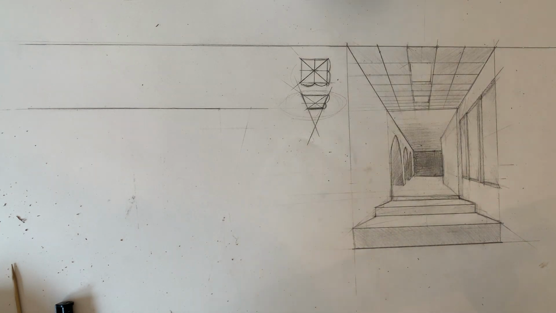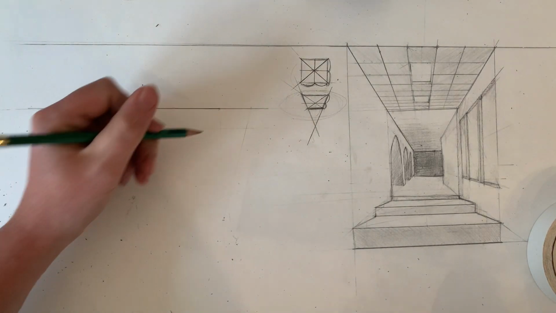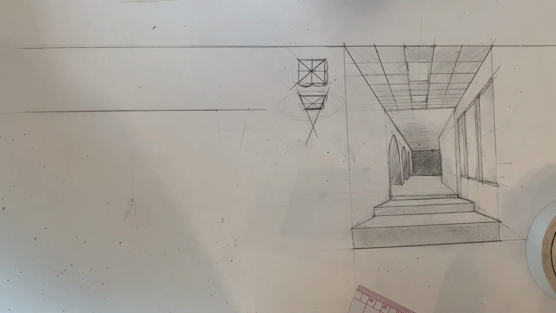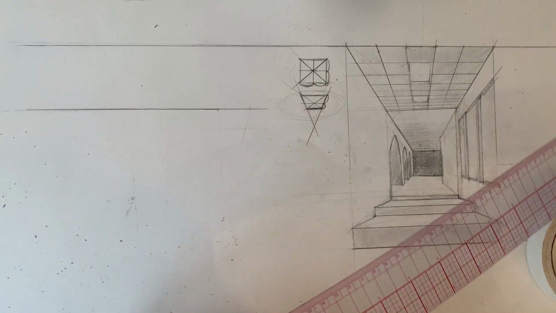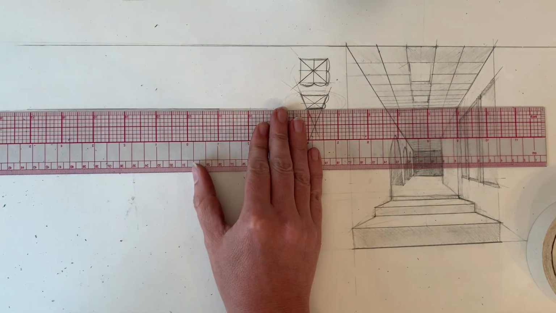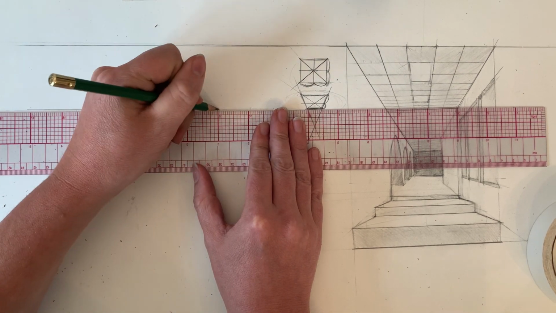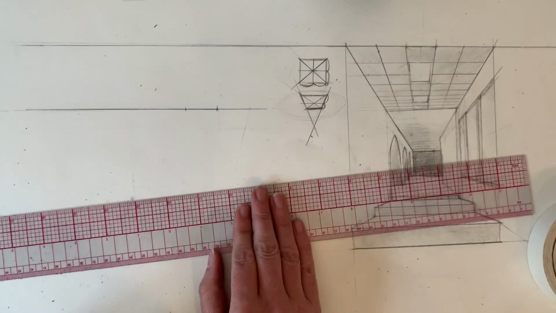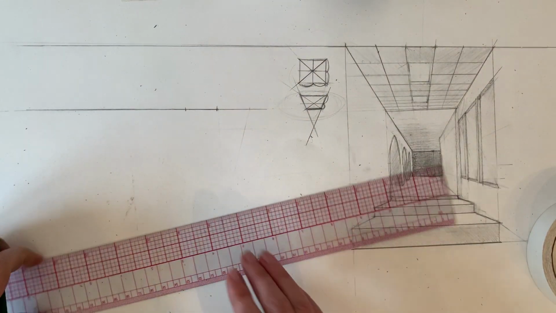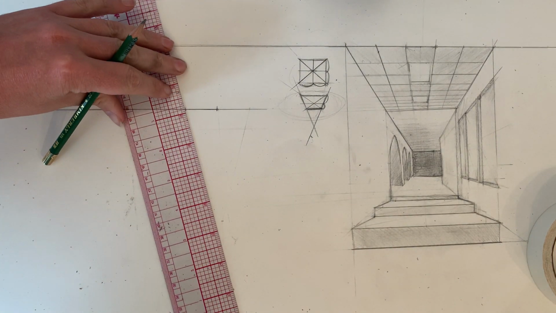So I'm going to just work as if I am inventing a space. You could be sighting and measuring a tile in your observed space that you're drawing, if you choose to work that way. But since I'm just inventing a space, I can kind of make my first tile however large I want to. So I'm going to set the closest edge to me at an inch wide.